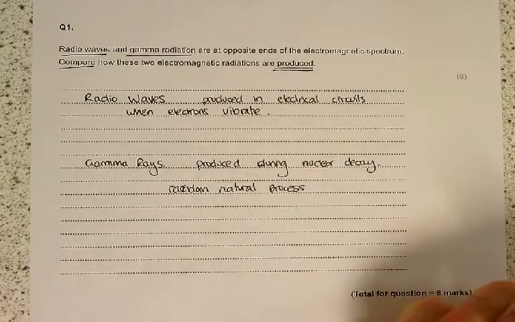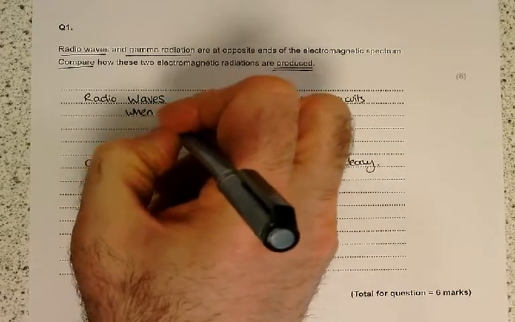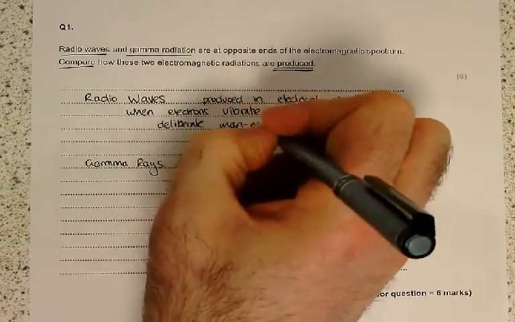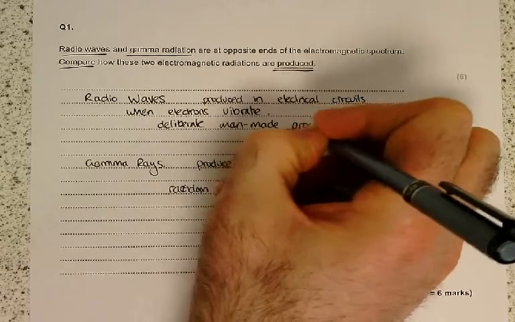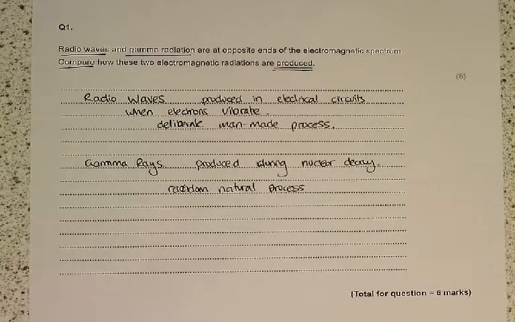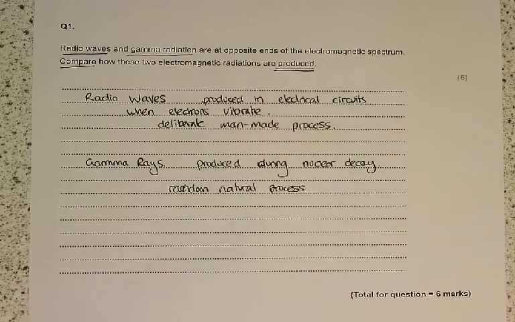And I know making an electrical circuit is, if you like, a deliberate, man-made process. And there's 2 clear comparisons between radio waves, man-made, and gamma rays made by a random process. Nuclear decay is a random process. And that is it. That's fundamentally the answer.